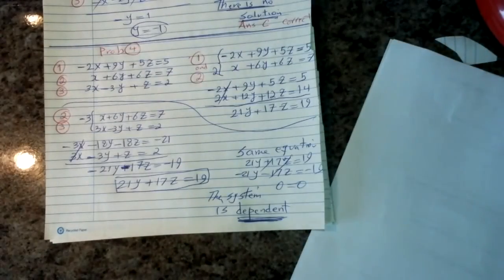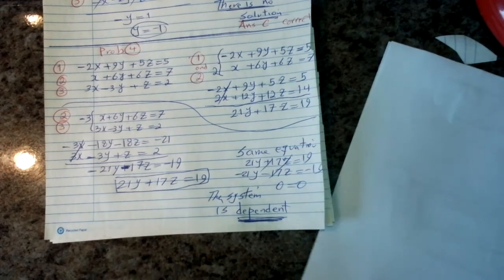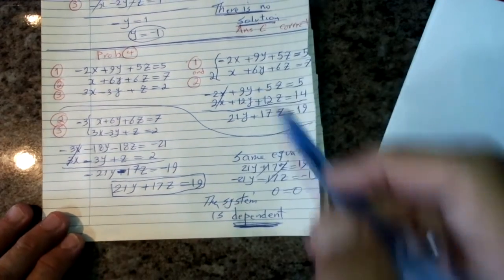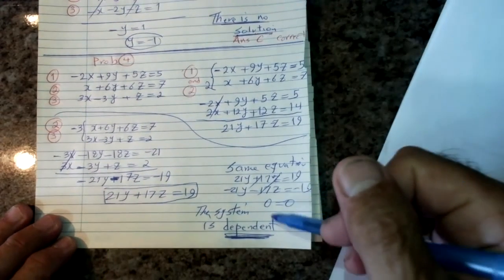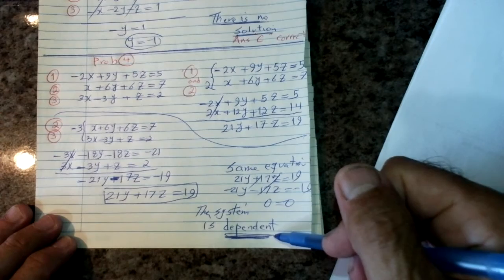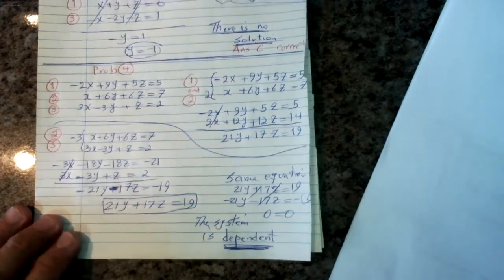Which is this case. Infinite number of solutions when you have the same equation. So no solution in one, infinitely many solutions in this one.